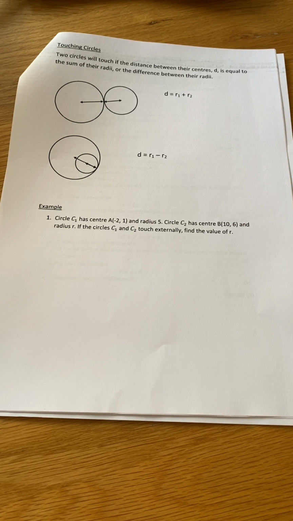Touching circles. So we have two different types. We have one where they touch externally, which is the first formula there. So the distance D is equal to the radius of the first circle plus the radius of the second circle. And then we have one where one circle is inside the other, which is the second formula there, where you have R1 take away R2 is equal to D. D is obviously equal to the sum of their radii, or the difference, rather than diameter.